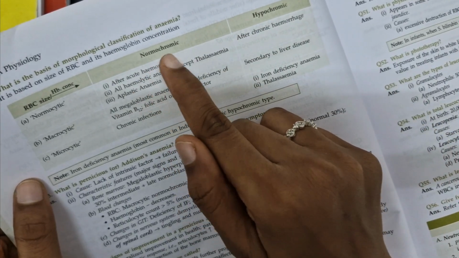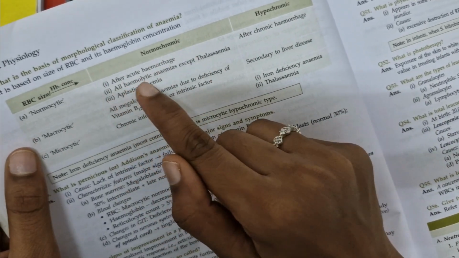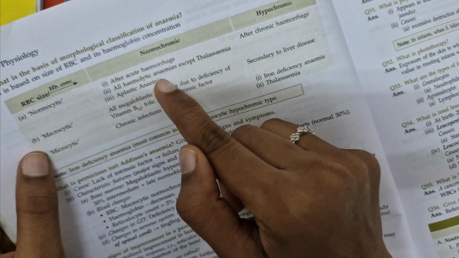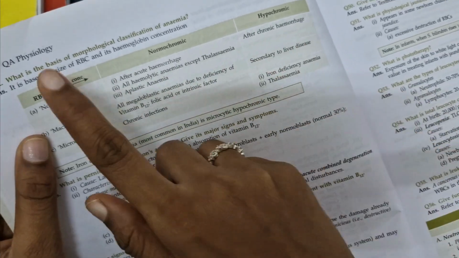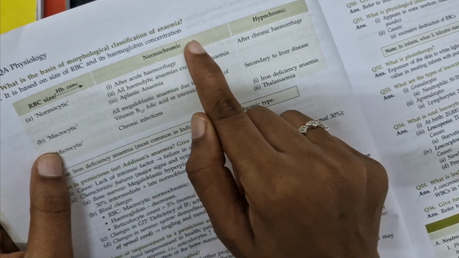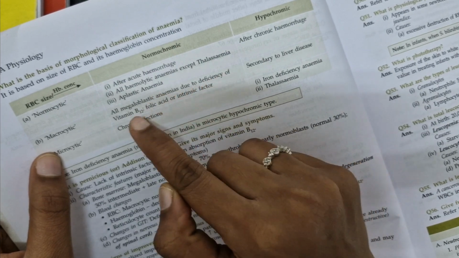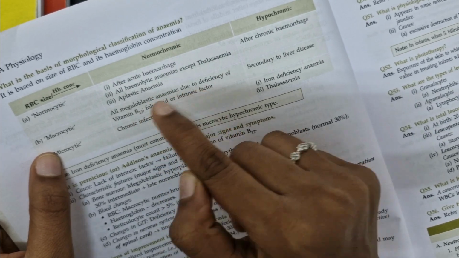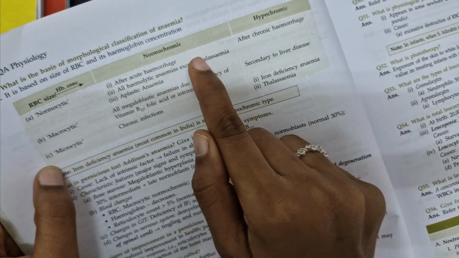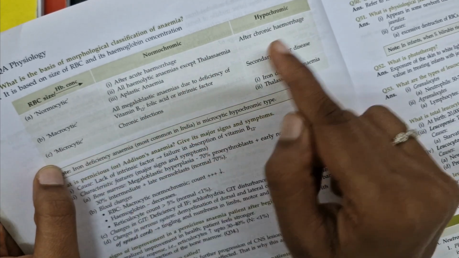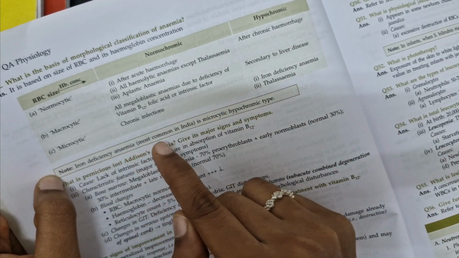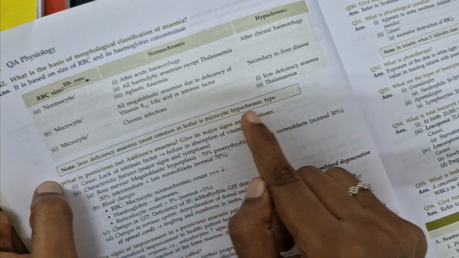Normocytic normochromic: after acute hemorrhage, or all hemolytic anemias except thalassemia, and aplastic anemia, where there is no production. Normocytic hypochromic: after chronic hemorrhage. Macrocytic normochromic: all megaloblastic anemia due to deficiency of vitamin B12, folic acid, or intrinsic factor. Macrocytic hypochromic: secondary to liver diseases. Microcytic normochromic: chronic infections. Microcytic hypochromic: iron deficiency anemia and thalassemia. Note, iron deficiency anemia is most common in India. It is a microcytic hypochromic type.